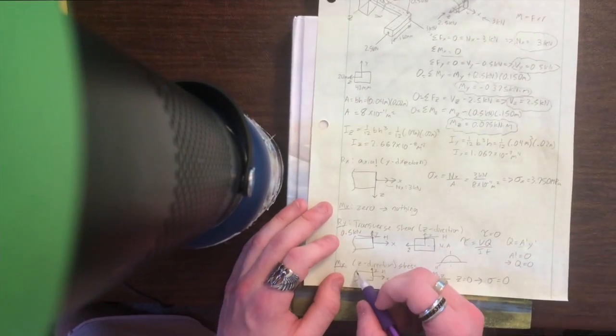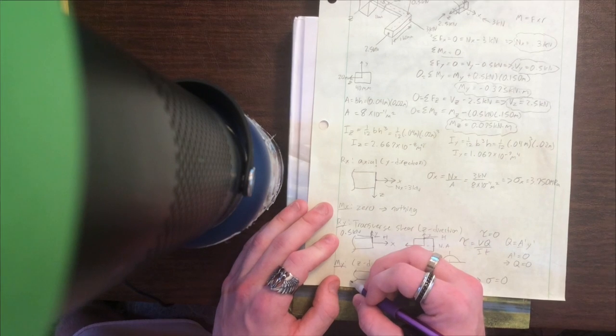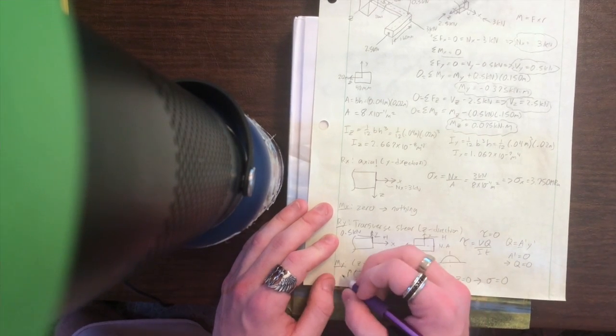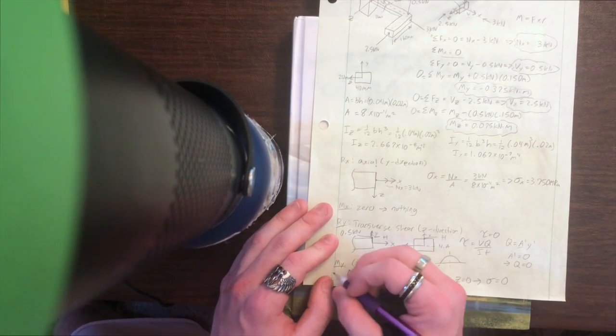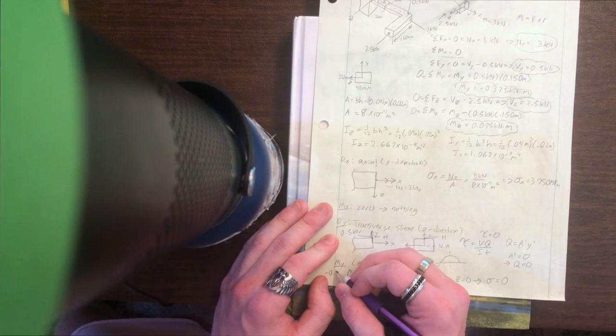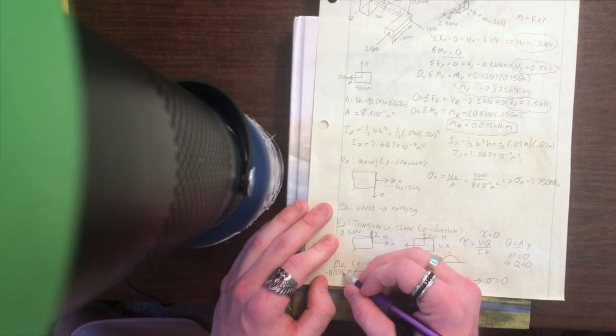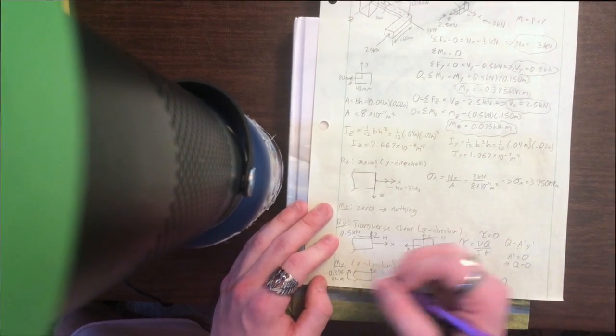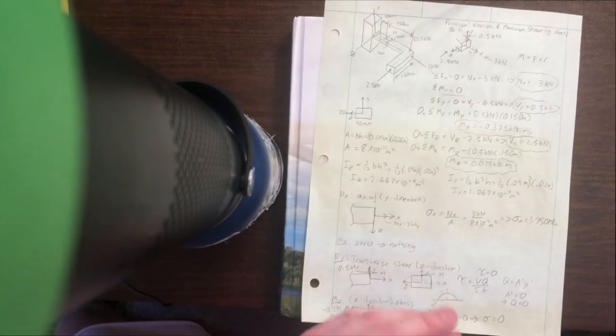I just realized that I didn't draw this one. Let's be going clockwise. I know it doesn't matter, but just for sake of completeness, kilonewtons times meters, and then this one was 0, obviously.